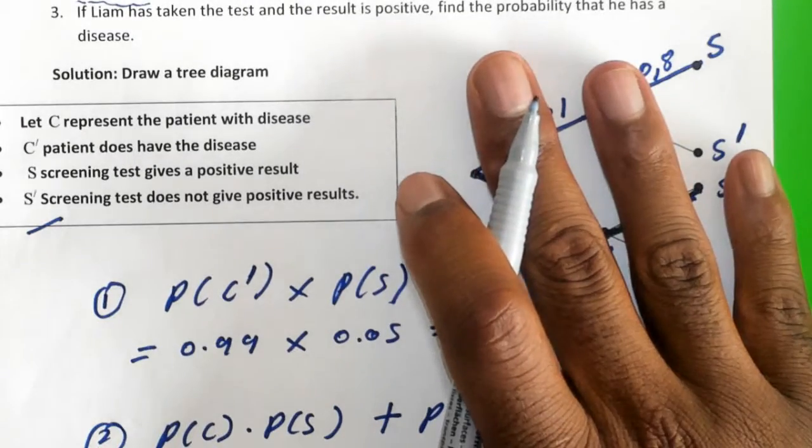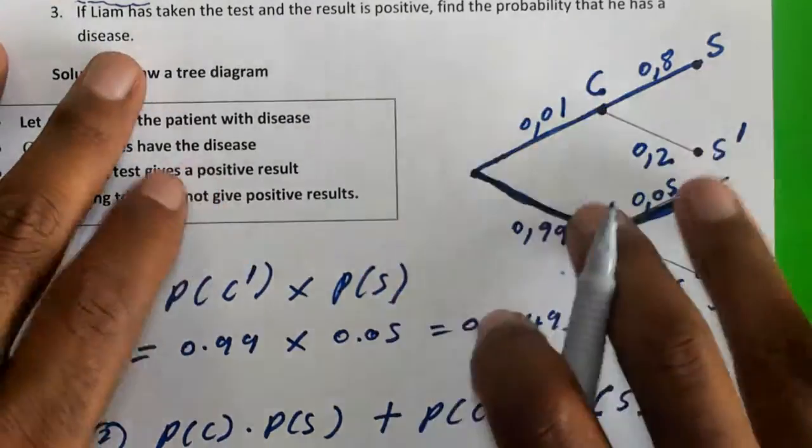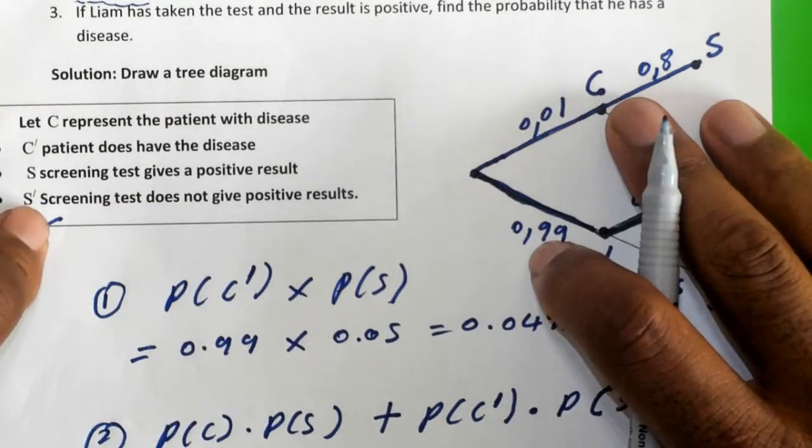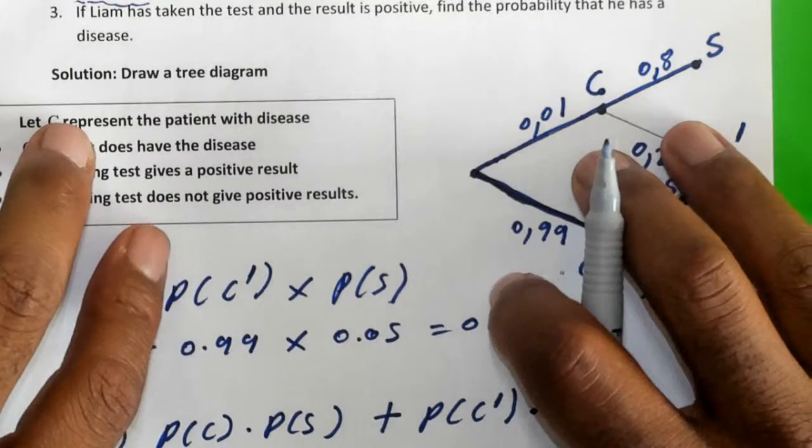So now, guys, what I'll encourage you from here is to do the exercise. I have problems after this on conditional probability, with full solutions. You do this, and if you have questions you can really ask me. Okay, and good luck with your studies.